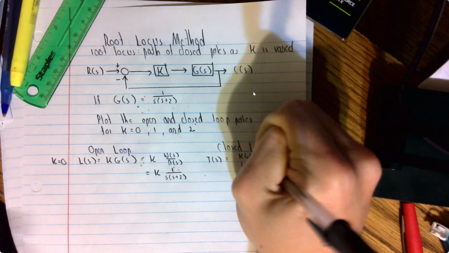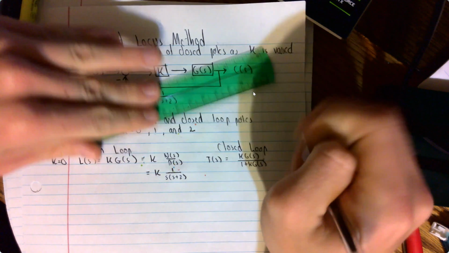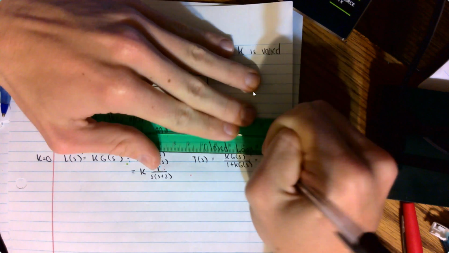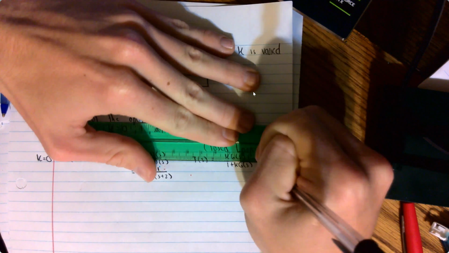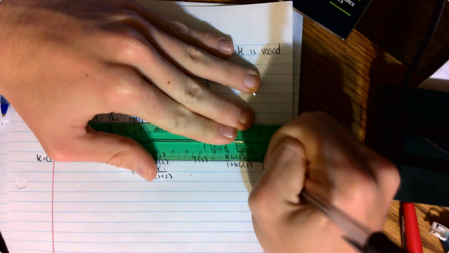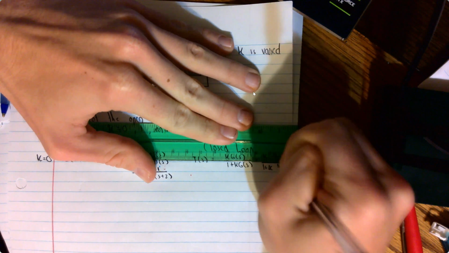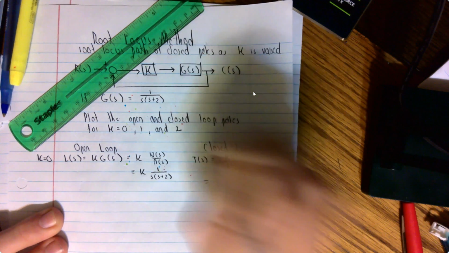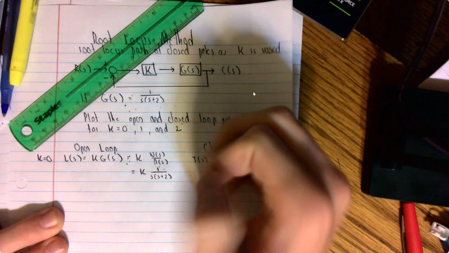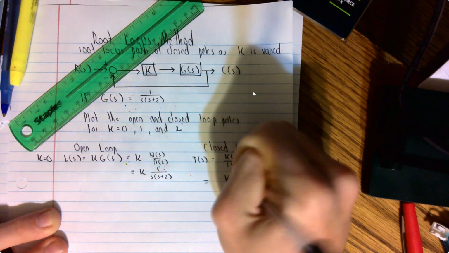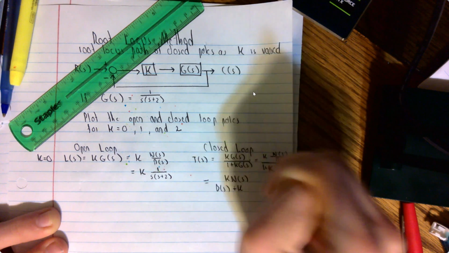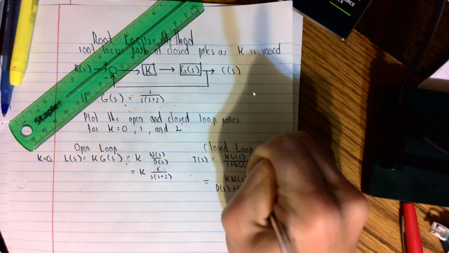And so remember, your G of S has a numerator and a denominator polynomial. So you can write that as K N of S all over D of S all over 1 plus K N of S all over D of S. And so right here, what we see is this is going to equal K N of S all over D of S plus K N of S. Okay.